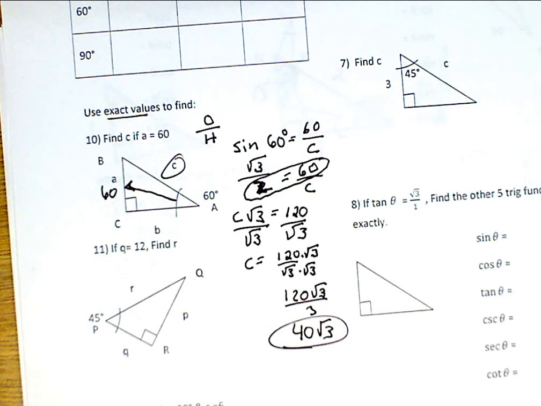Alright, take a seat, ladies and gentlemen. Spread out a little bit, and we'll begin in 30 seconds.